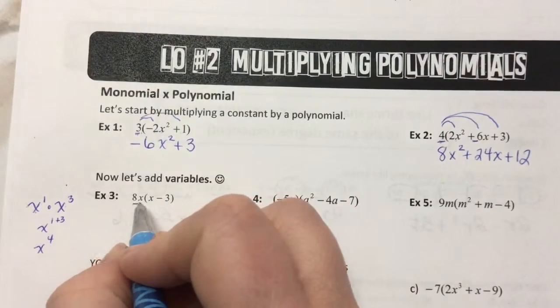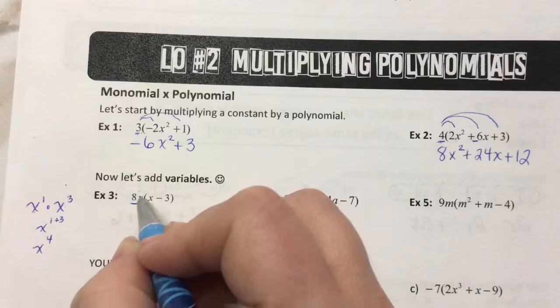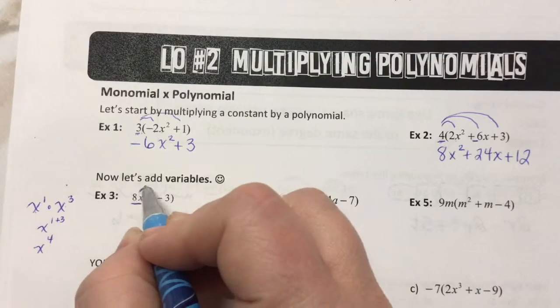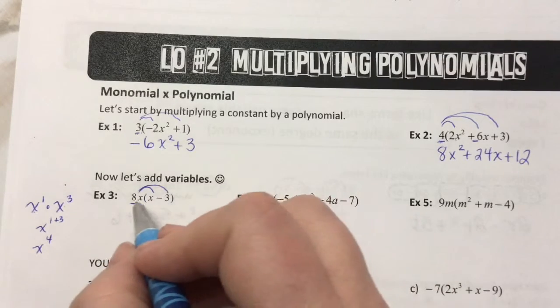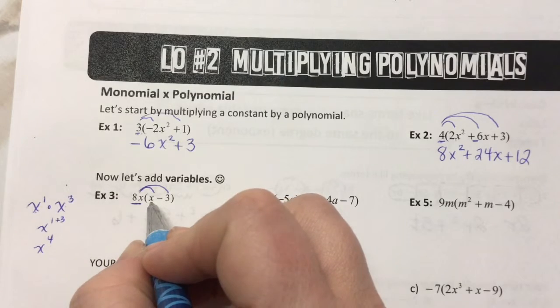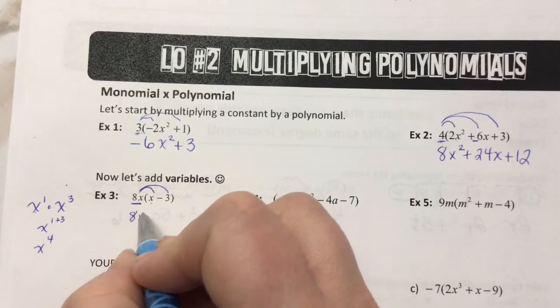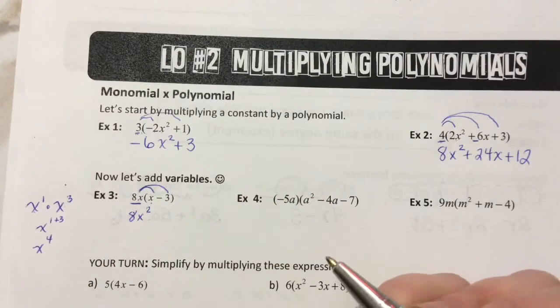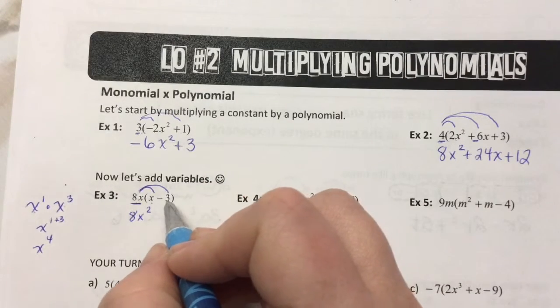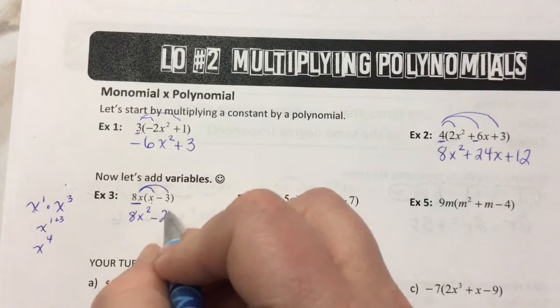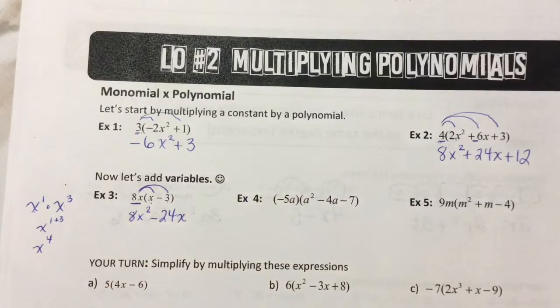So if we look at this one, it's going to be the same thing. We take whatever is outside and we multiply it with whatever is inside. So 8x times 1x is 8x². 8x times -3 gives you -24x. And that's the answer for that one.